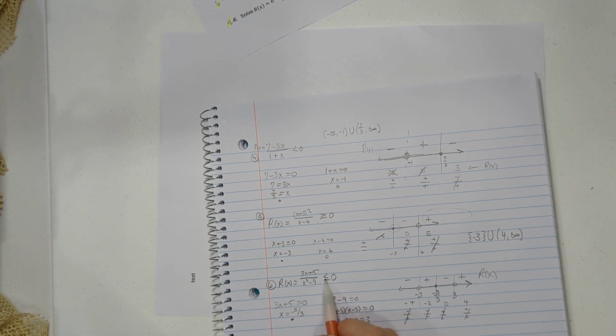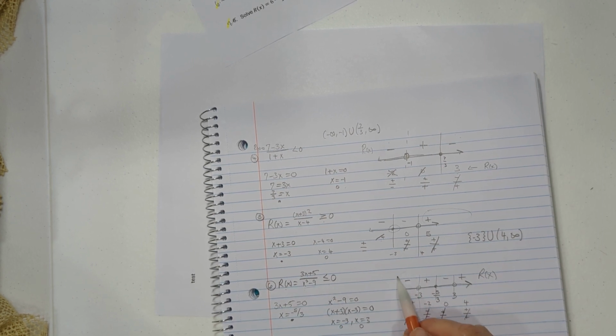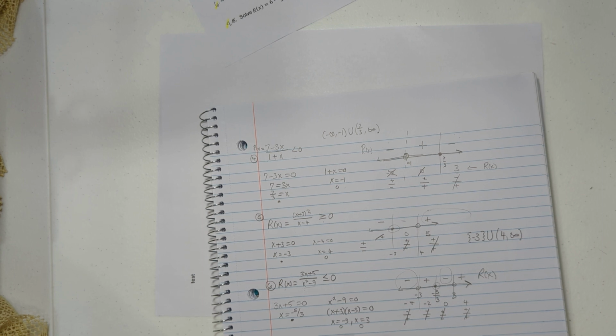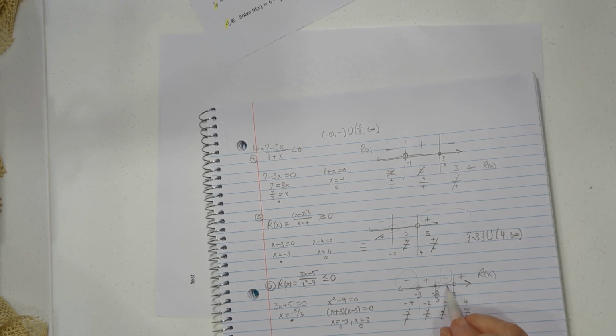How do I answer this? Where is this function negative or equal to 0? Well, it's negative here, it's negative in this region, and it's equal to 0 here. So I want to say from negative infinity all the way up to negative 3. And then I want to union that with, it's equal to 0 at negative 5/3, and then it's all the way to 3. Now I cannot include the 3 because it was not defined there, or negative 3 because it's not defined there. So that's going to be my solution to that one.